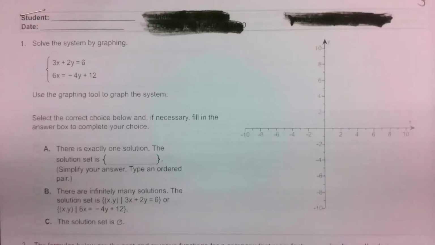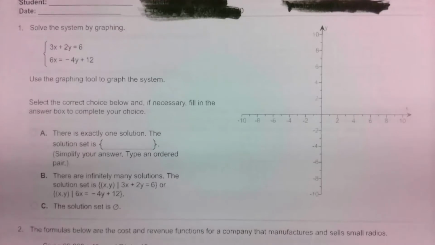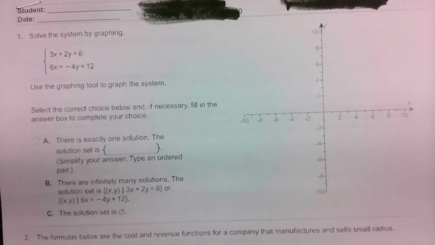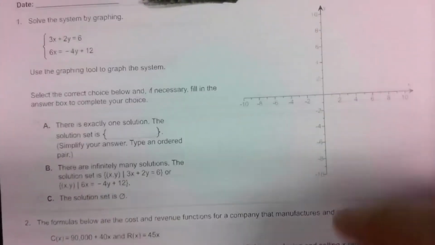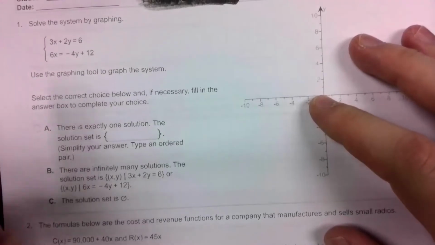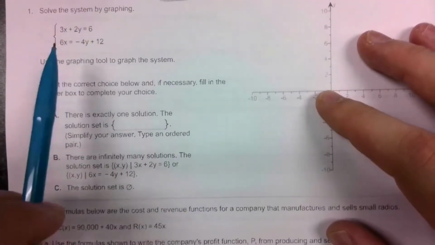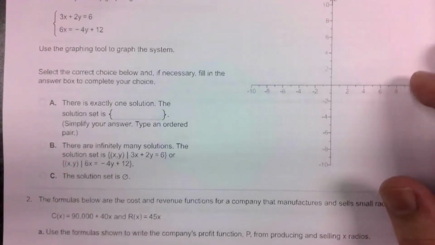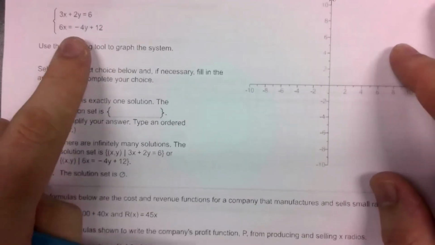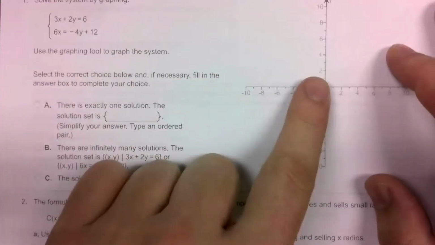Okay, this is a walkthrough for the Chapter 3 review. So for the very first question, it says solve the system by graphing, and then we're going to use this graph over here. And then obviously we'll have to select the correct choice. So the first thing that I want to do is get both of these in slope-intercept form. And the reason I'm going to do that is because it's going to be a lot more helpful to be able to graph them.